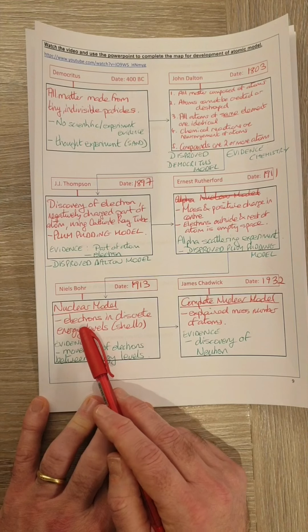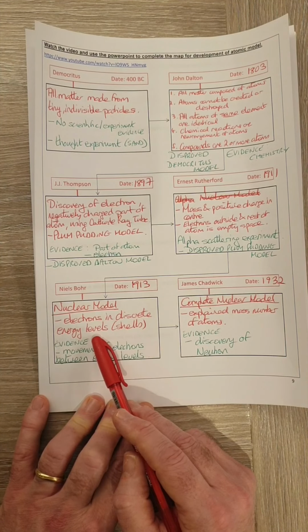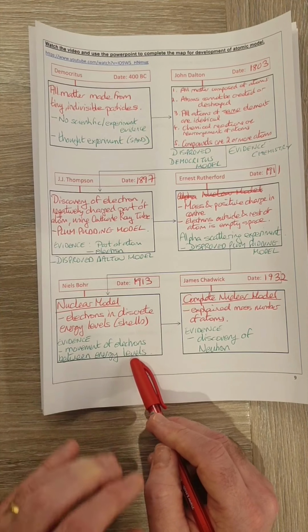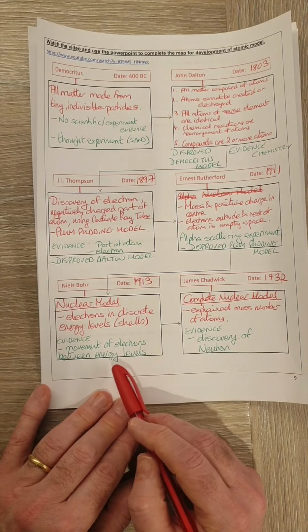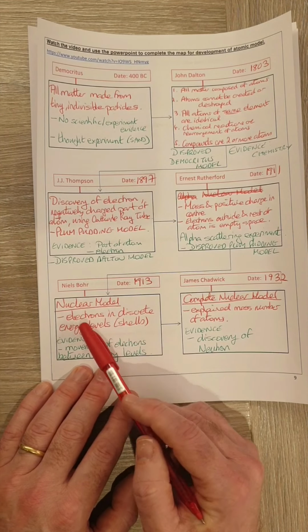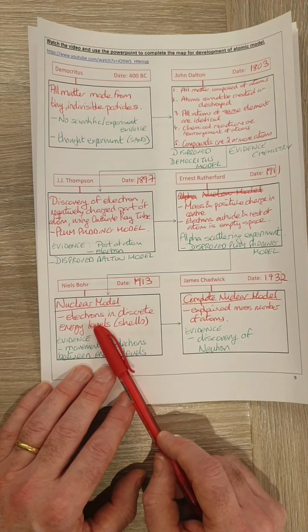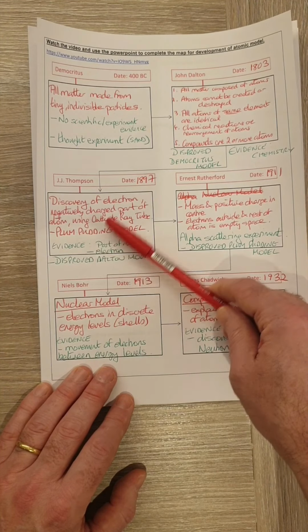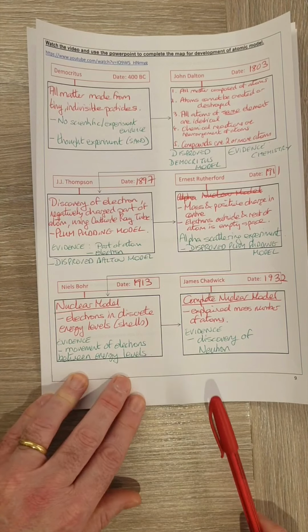Now, there were problems with his model, which were solved by Niels Bohr a couple of years later, who came up with the idea of the electrons being in discrete energy levels or shells. The evidence for this was the movement of these electrons between the energy levels that we discussed before. So Bohr, in his nuclear model, was able to explain these observations, as well as everything that was included in Thomson's model and Dalton's model before.